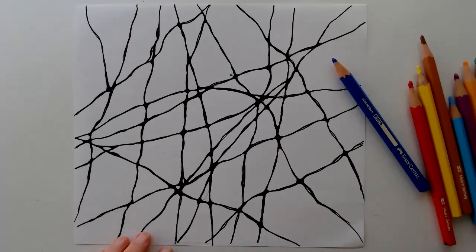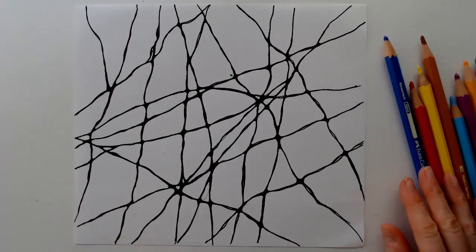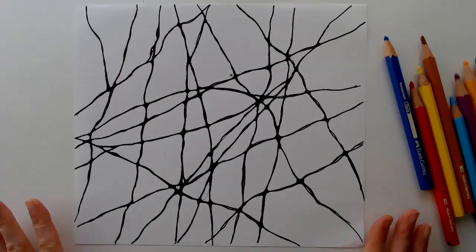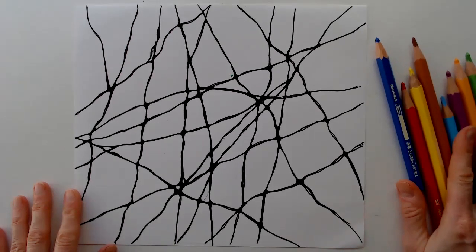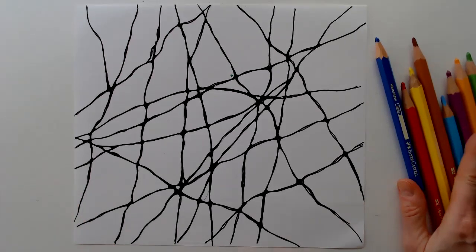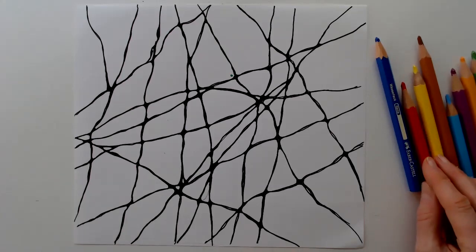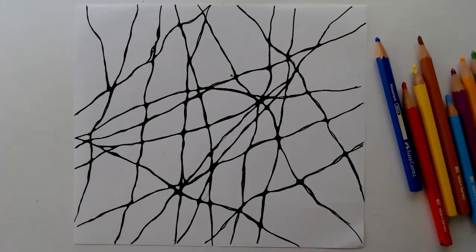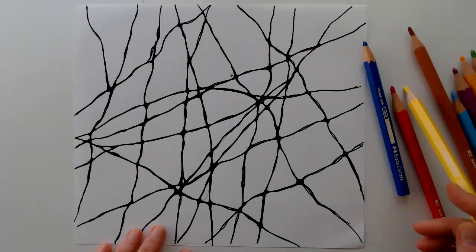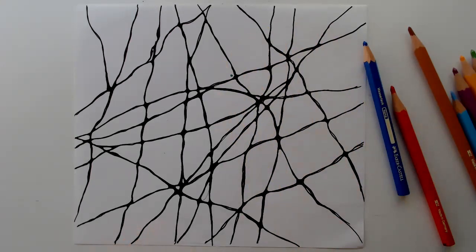But for now, let's continue with the color. Any color, just use your intuition to color this drawing, the color that you would like to feel. I'm feeling much more relaxed now. After rounding the corners, that's typically when people feel a sense of relaxation. The rounding is very nice and calming.